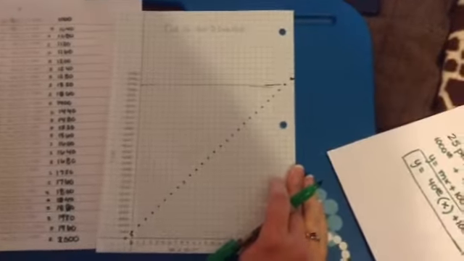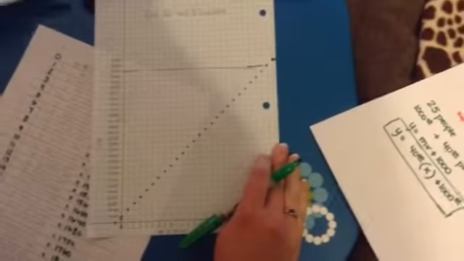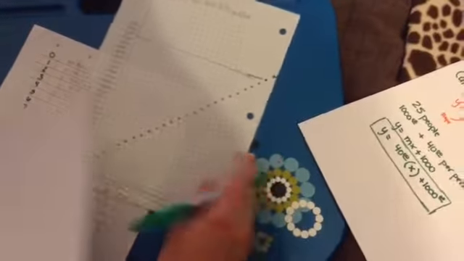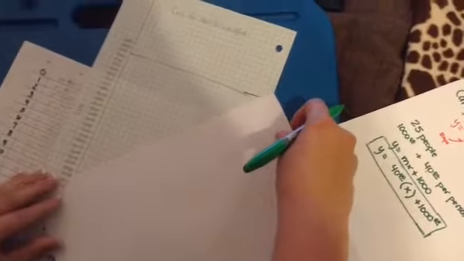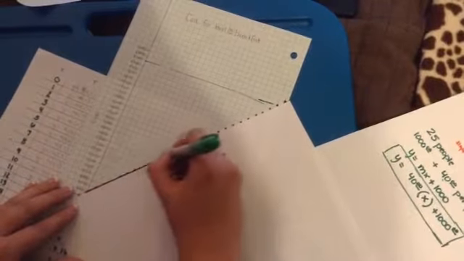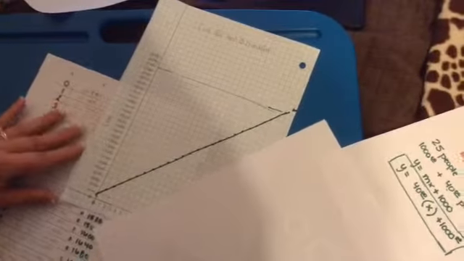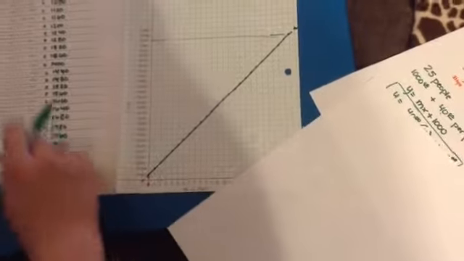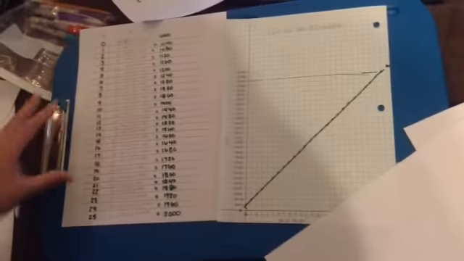So we can get a ruler or straight edge of some sort and connect all of our dots. And we're going to see that this is going to be a linear function. And these match right here, going up every one. So now let's answer the last question.